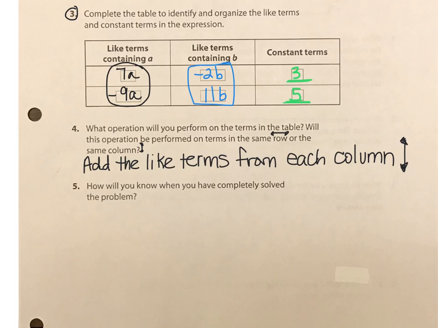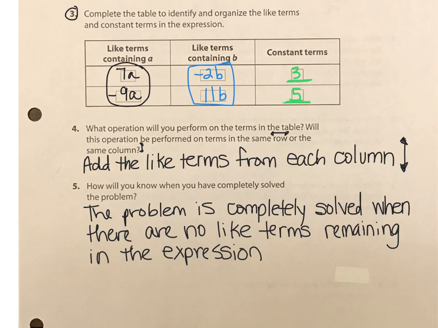Number 5. How will you know when you have completely solved the problem? That's a great question. What do you think? The problem is completely solved when there are no like terms remaining in the expression.